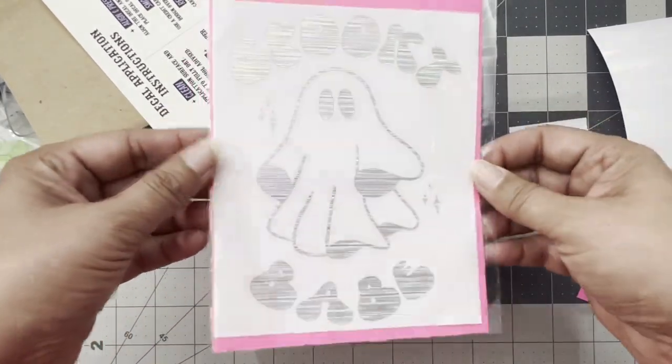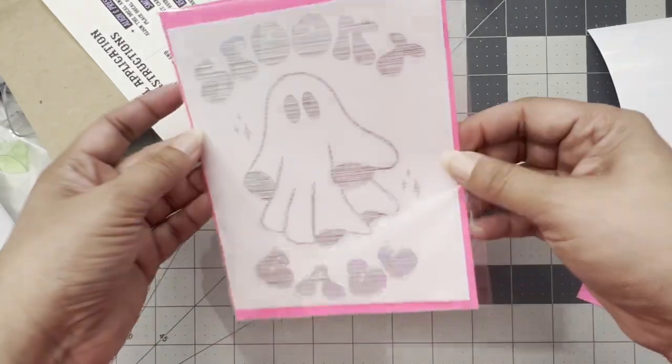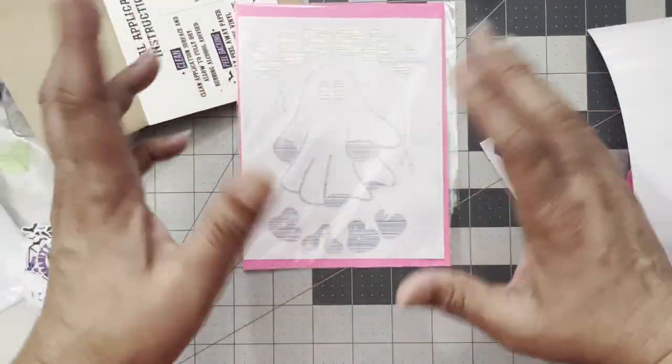I do love this vinyl. I don't remember where I got it from, unfortunately. This is something that I've had in my mix for a while.